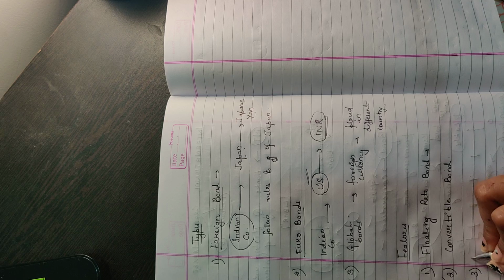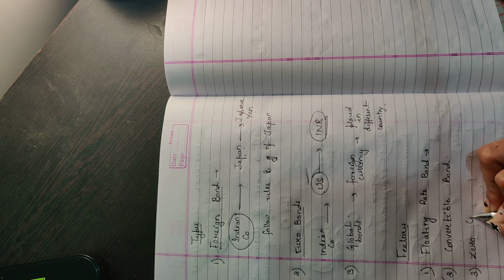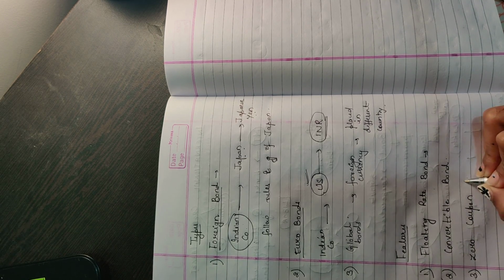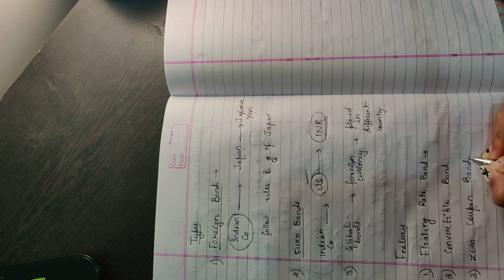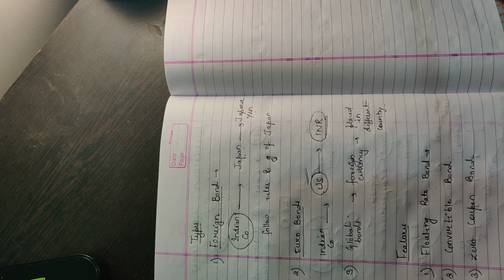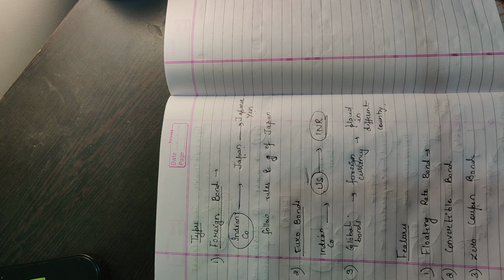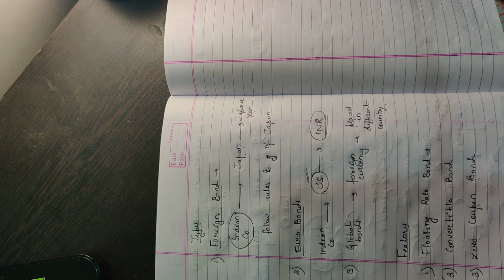The third feature I told you is a zero coupon bond. Now in a zero coupon bond you will not get any annual payments from the bond, but what you will get is capital appreciation. So these bonds will be issued at a discounted price and can be redeemed at par value.